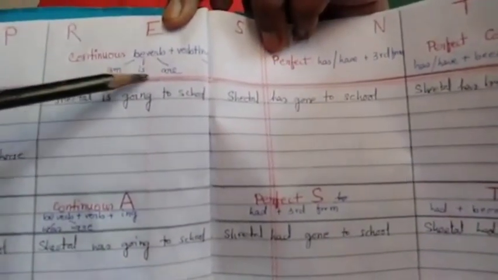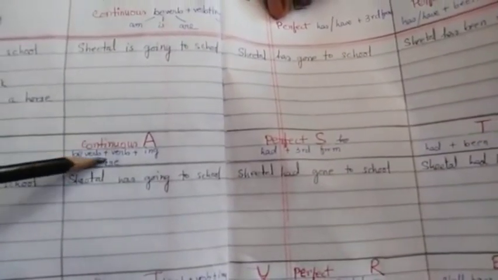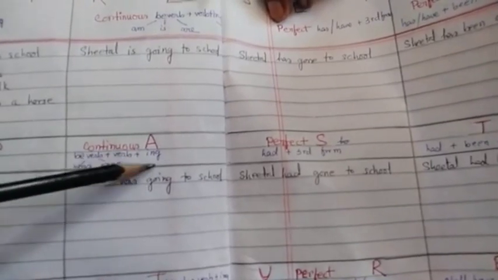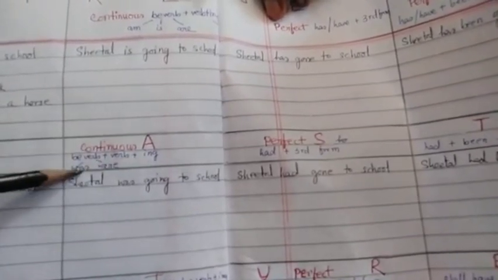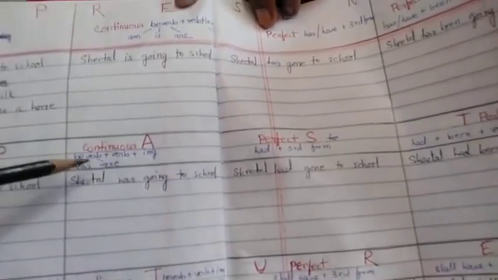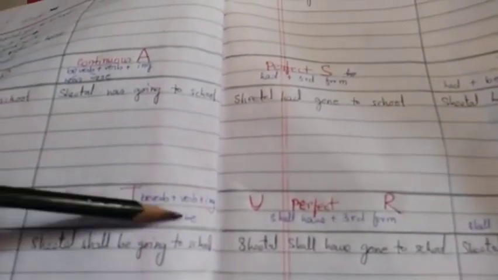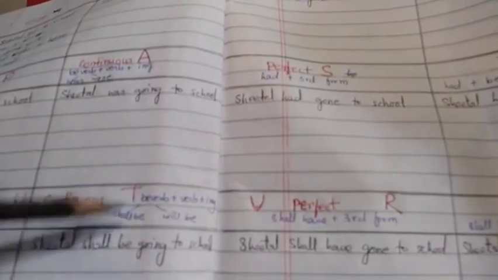Then the be verbs used in present tense is am, is and are. Be verbs used in past continuous tenses, see the same thing. Be verb plus ing. And the be verbs used for past tenses would be was and were. And then I have future continuous tense. See, same thing. Be verb plus ing. And be verbs here would be shall be and will be. Shall is not the be verb.